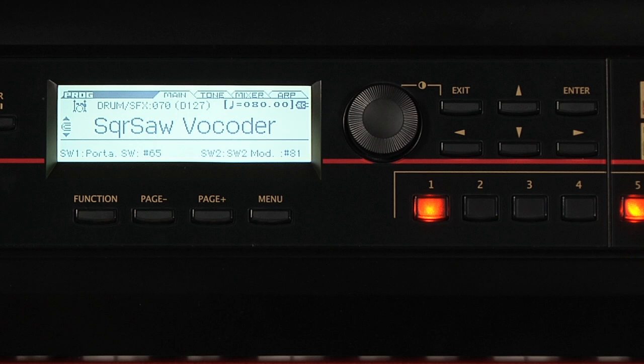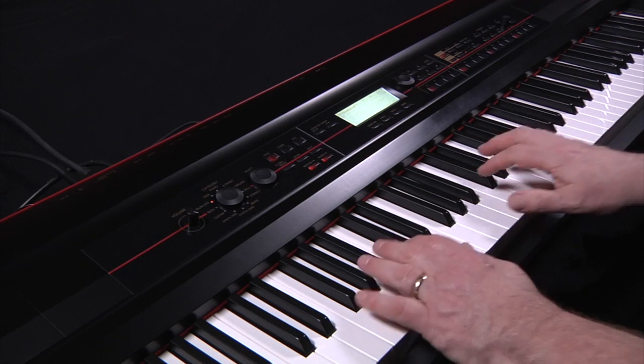Vocoder programs use the audio from the microphone to modify and shape the sound from the program. Using a vocoder involves speaking or singing into the microphone while simultaneously playing the keyboard, like this.